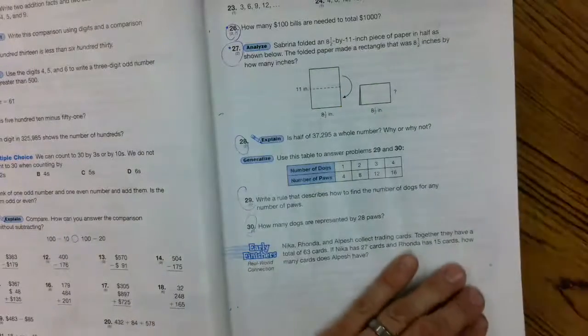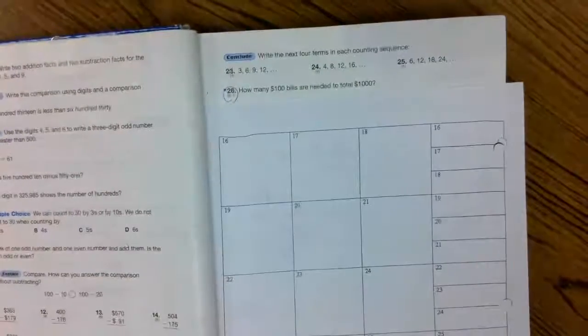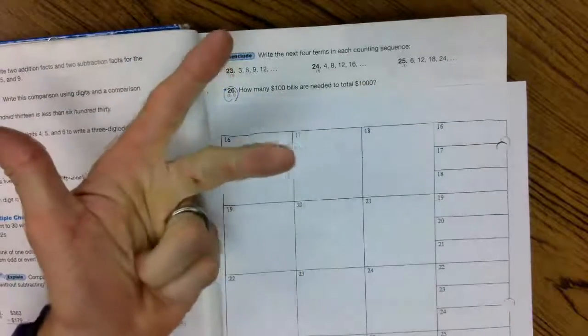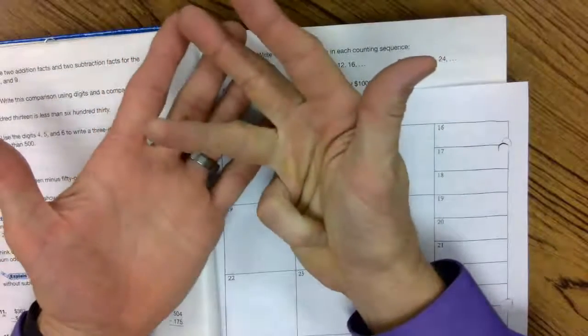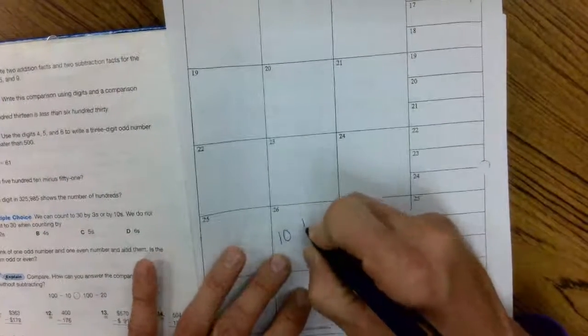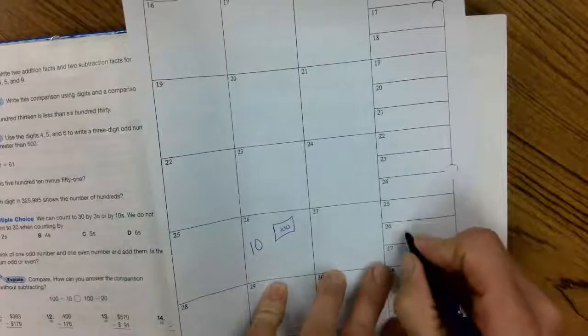All right, I'm turning the page over now. I'm jumping to number 26. It says, how many $100 bills are needed to make 1,000? So count by hundreds with me. 100, 200, 300, 400, 500, 600, 700, 800, 900, 1,000. How many do I have? I have 10. So I'd answer 26 like this: 10 $100 bills.